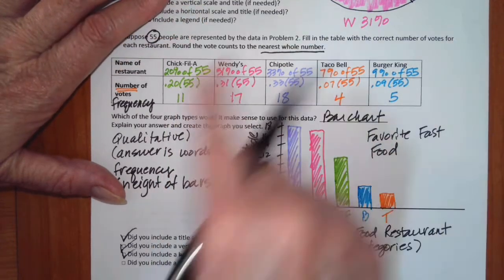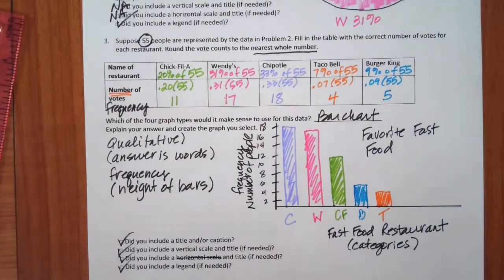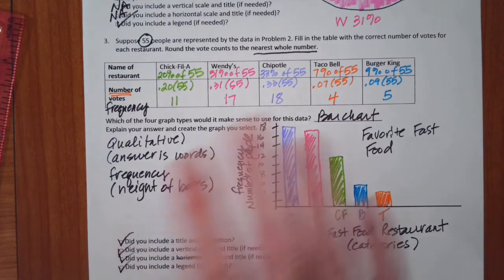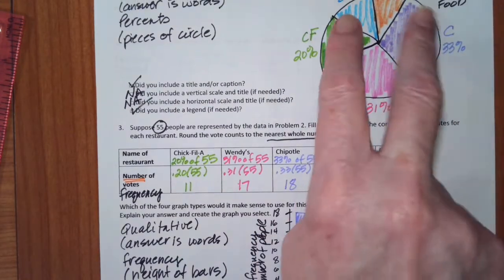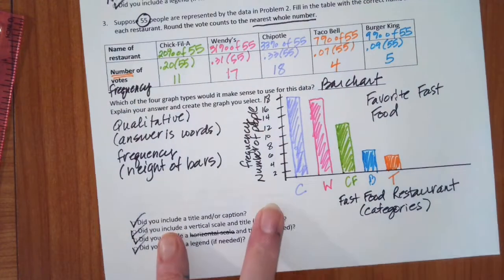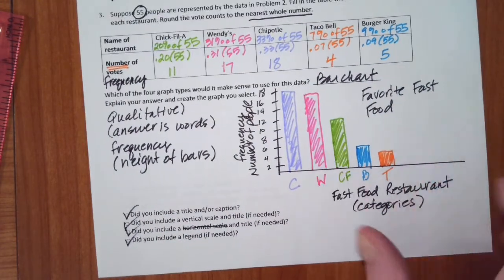Did you include a legend? Yeah, if you've got your data, that's your legend. Okay. So this was qualitative. As a percent, it was a pie chart. As a frequency, it was a bar chart.